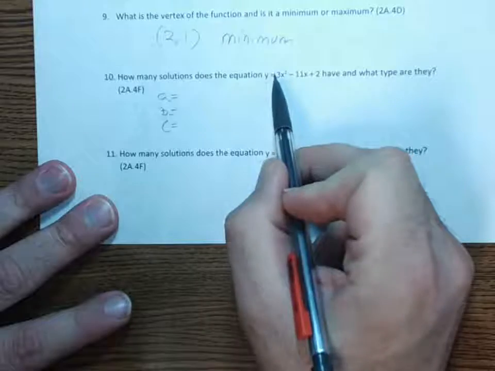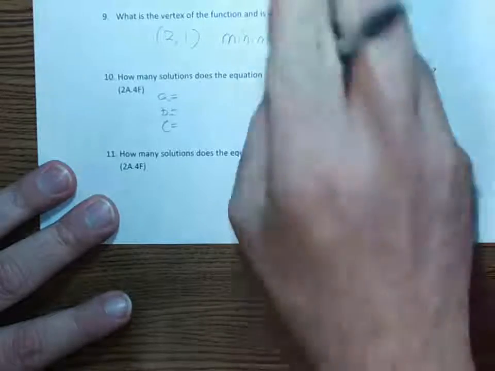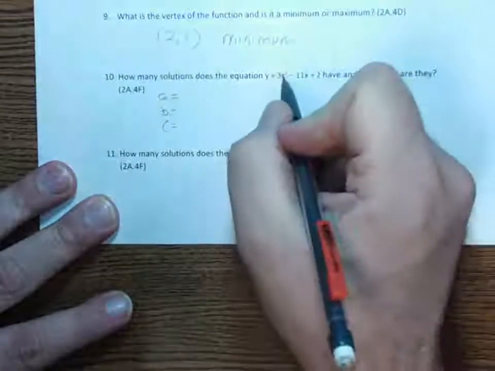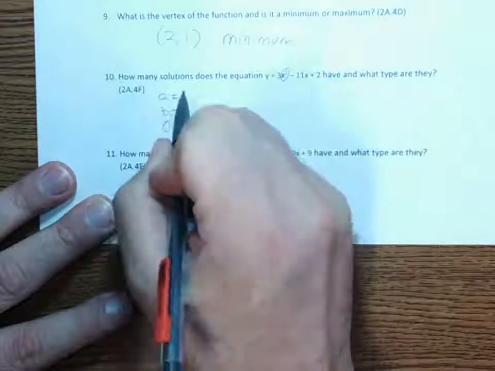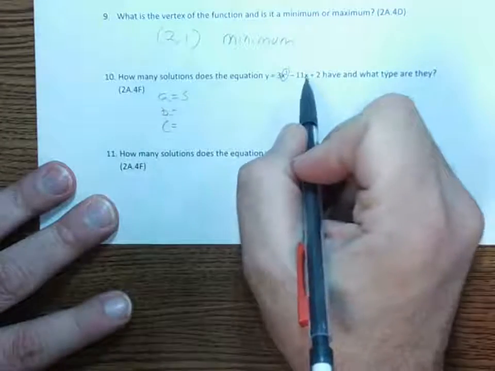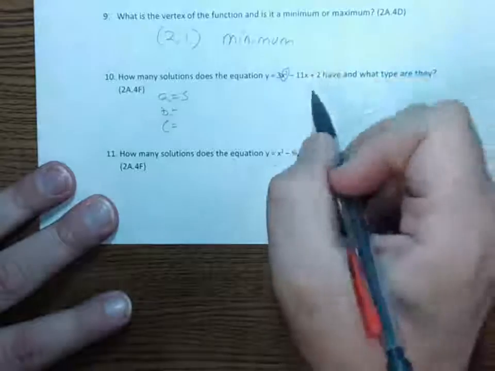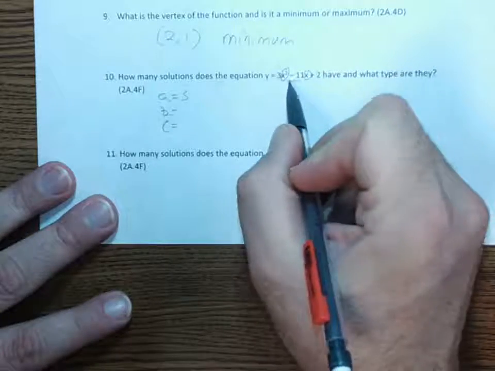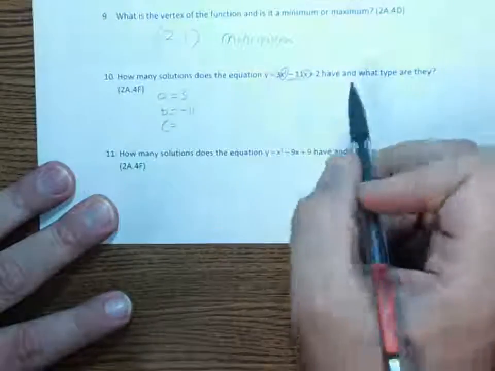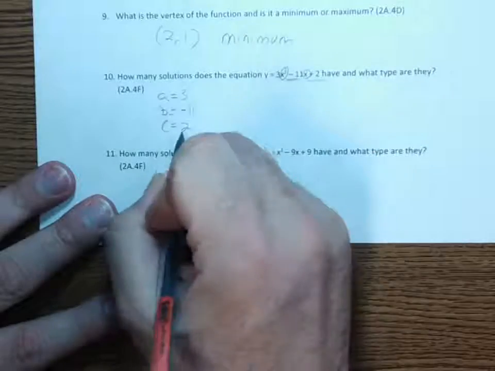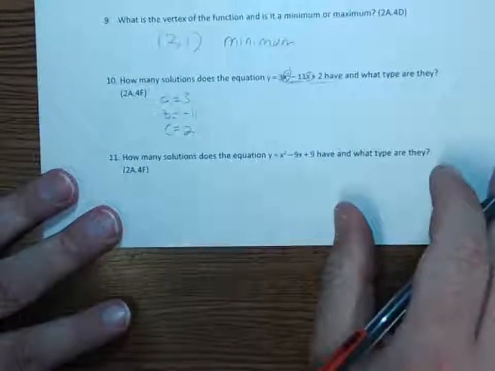Now A is always the coefficient of x squared. So I'm going to look for x squared, and then whatever number is next to it is my A. That's going to be 3. My B is the coefficient of x. So here is x. What's next to x is negative 11. So B is negative 11. And then the constant, 2, that's going to be my C.